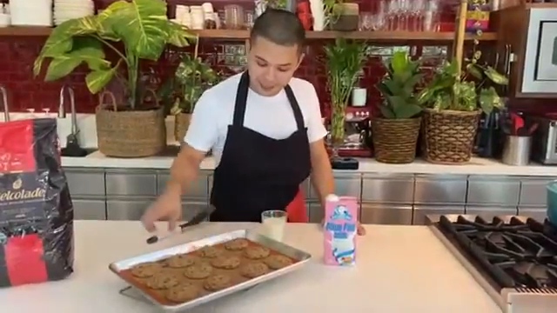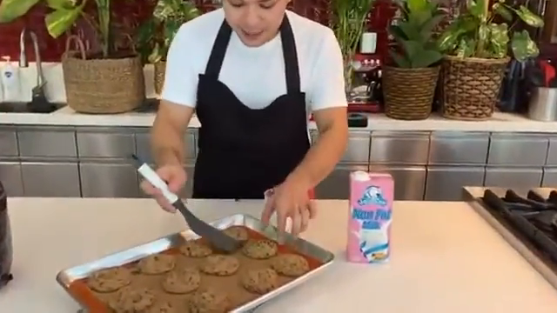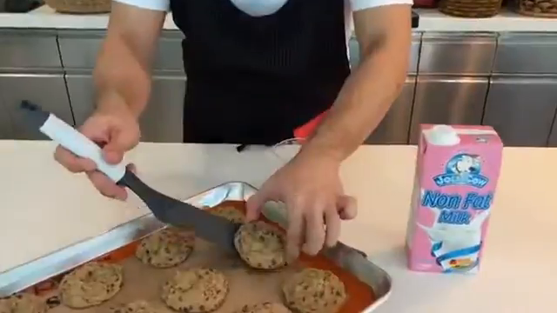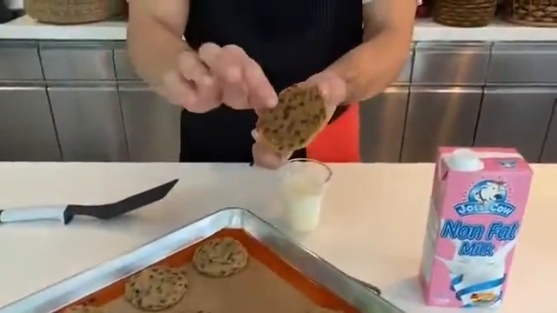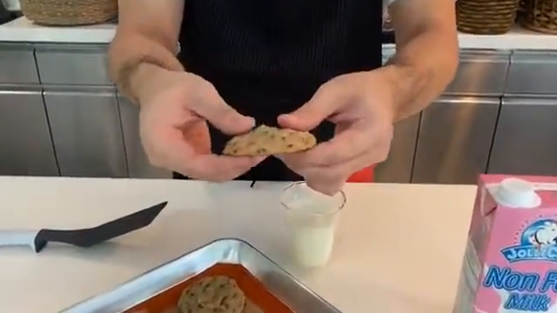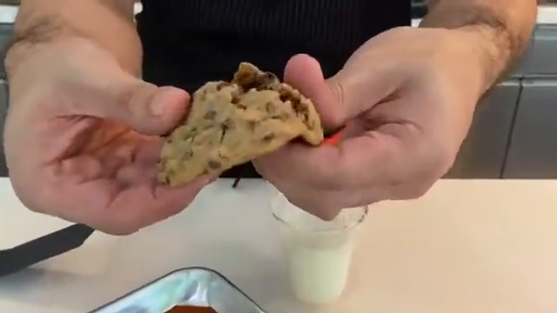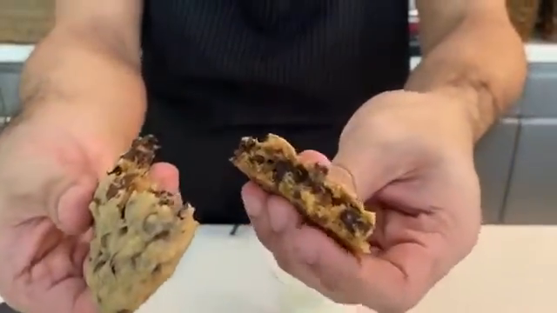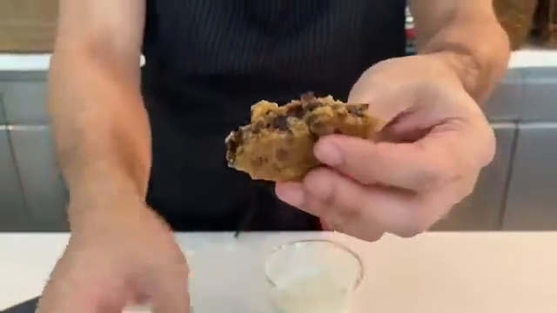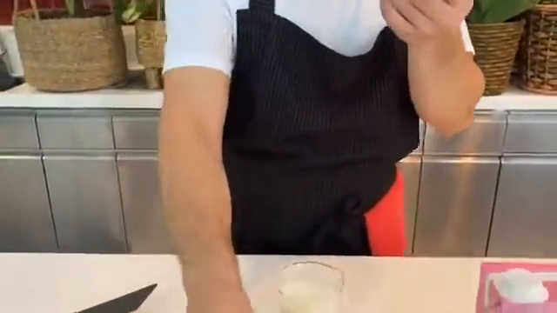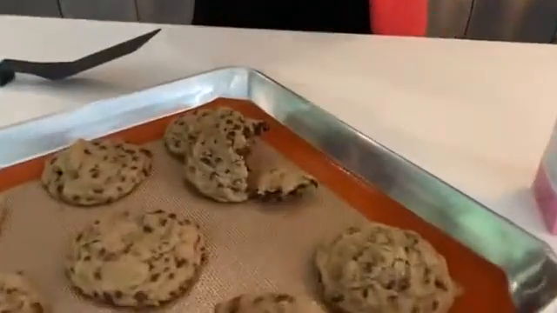So look at this. You can easily take it out from the pan. It's nicely baked. Pag binuksan mo siya, oh look how moist that is. I like to eat it with the milk. Oh, nakita mo, no? Ang ganda ng texture. I like to eat it with milk.